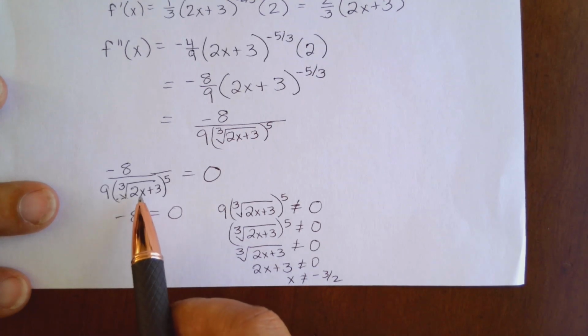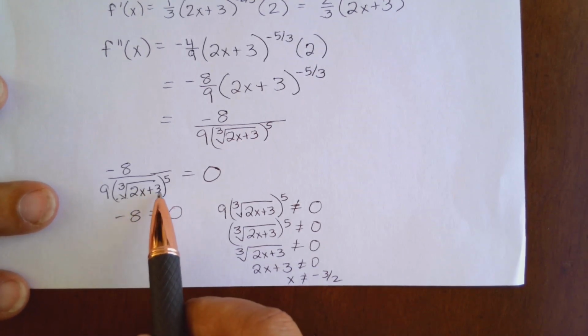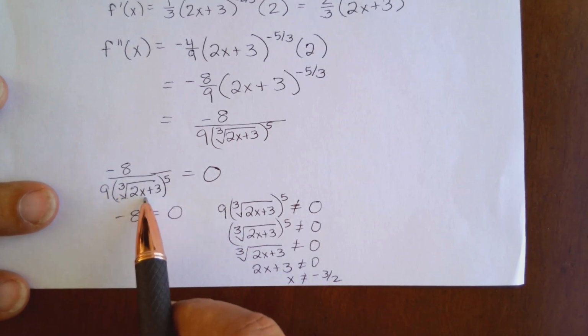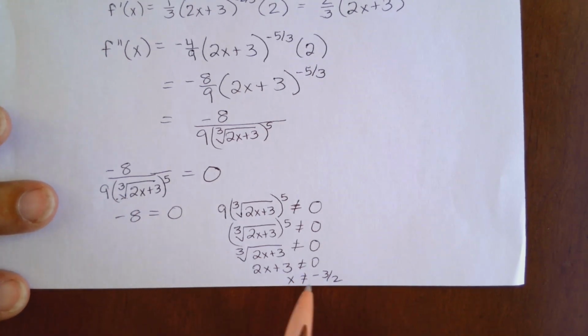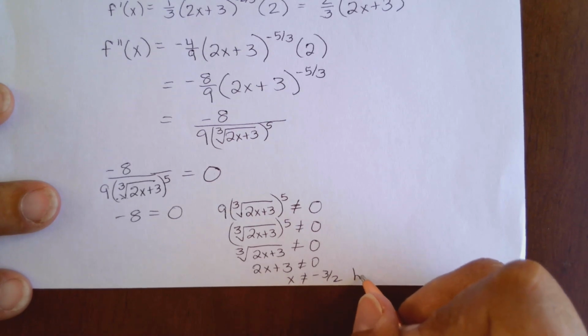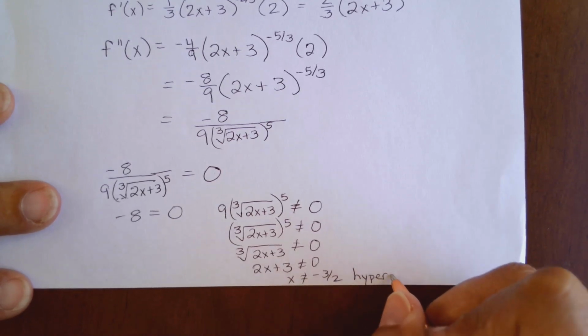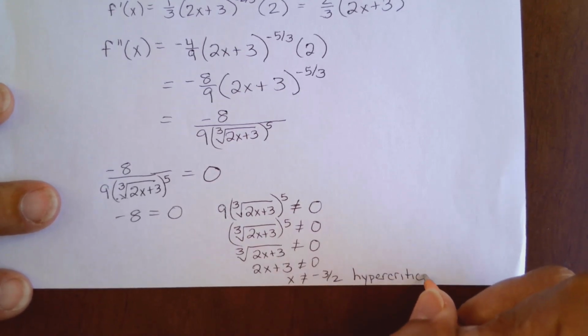If I put a negative 3/2 in here, I'm going to get 0. The cube root is 0, 0 to the 5th is 0, 0 times 9 is 0. So I cannot use -3/2. So that's a value of the second derivative that does not exist. So this is a hypercritical value.